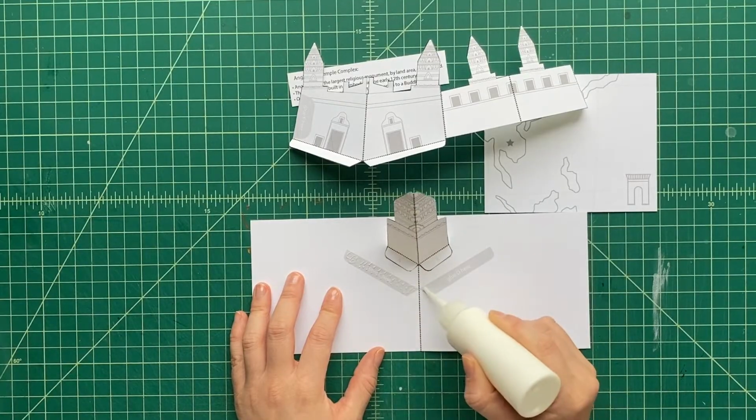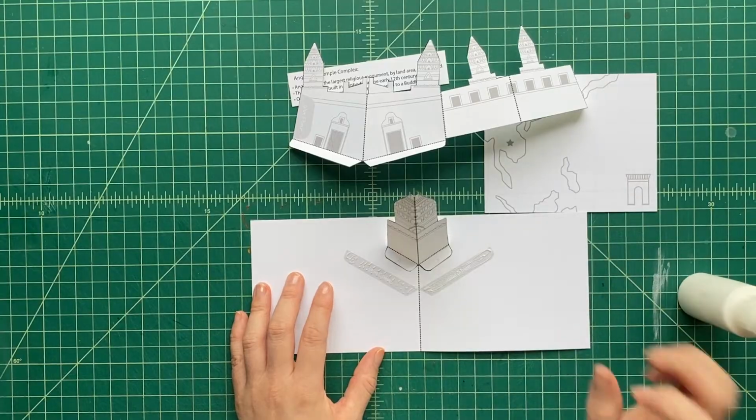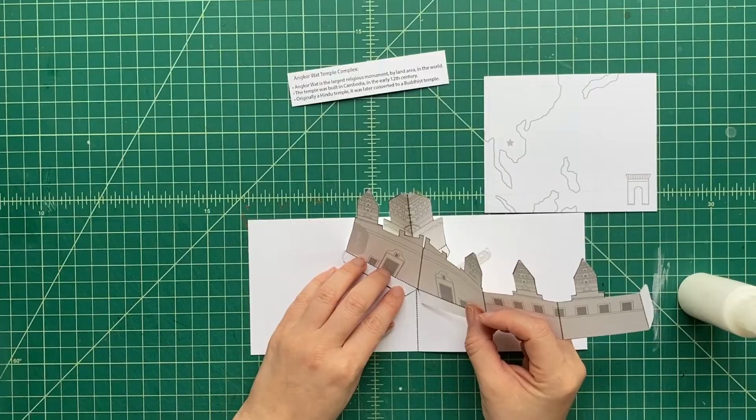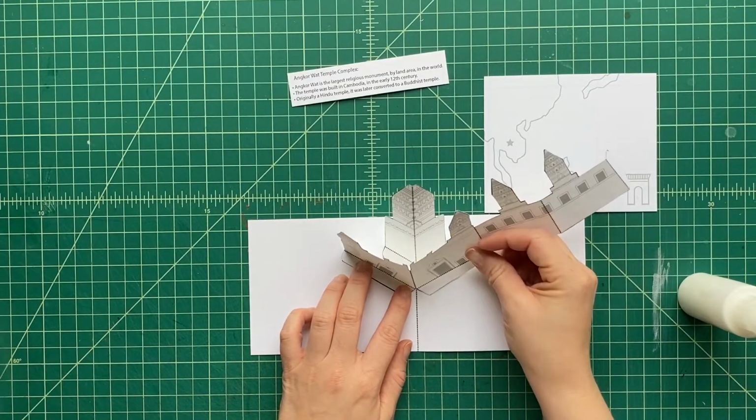So let's put some glue just in that little gray area. Don't go crazy with the glue. Don't make a big old puddle. And we just want it inside that little area. So, spread the glue around if you put a little too much, or take it off with like a scrap piece of paper. Let's glue that one right in there.